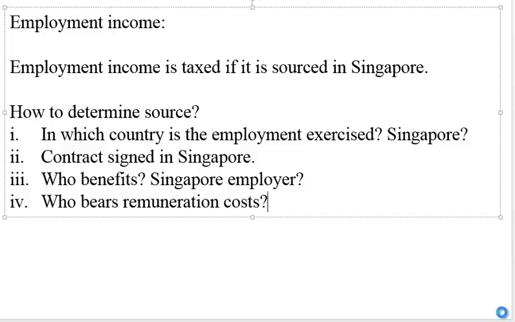Can we try question number 1? Mr. Eric Song, a marketing executive of a Singapore company, travels regularly to visit overseas customers. Even if he visits outside Singapore, these are the customers of the Singapore company, so who benefits?